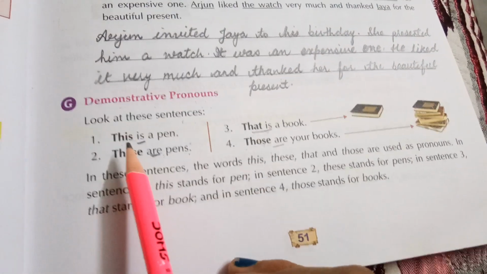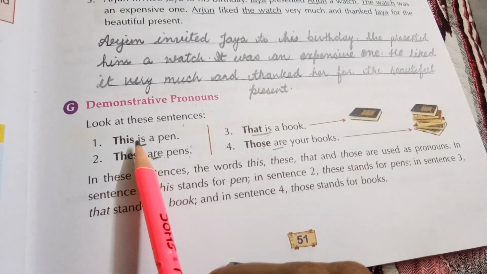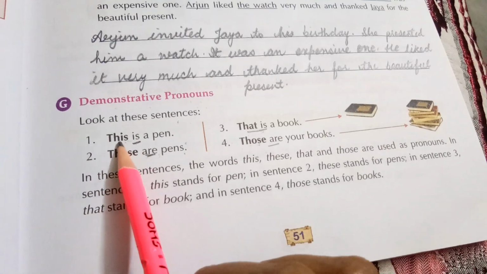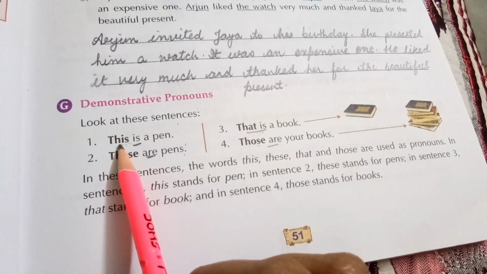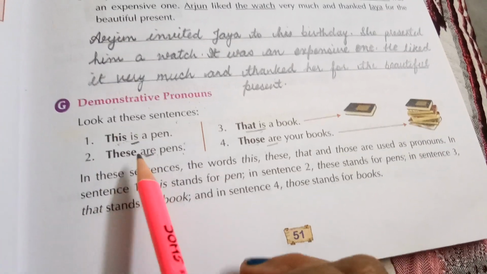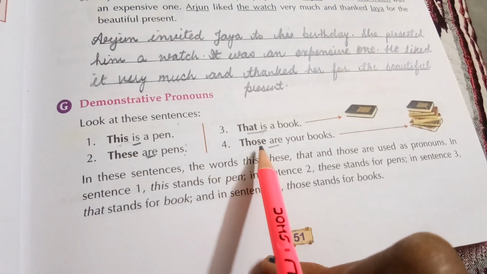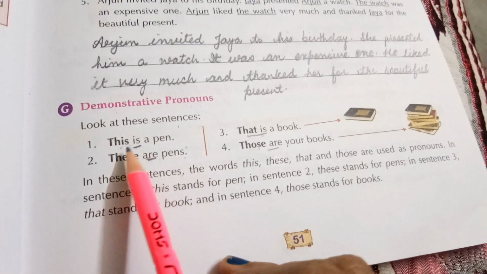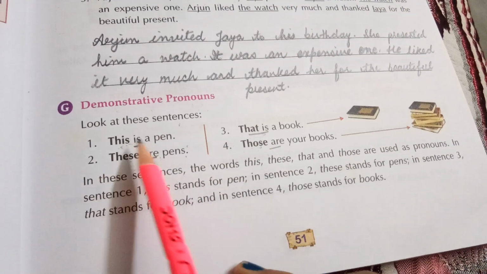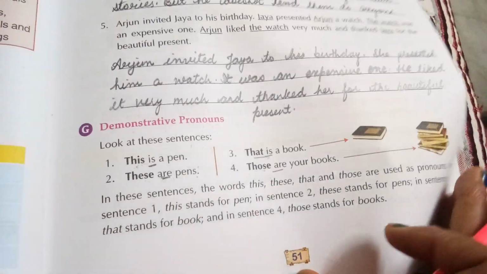If I say this pen, if pen is written with this, then it becomes adjective. Demonstrative adjective, I have told you earlier also. These pens, that then these word will become adjective. Those books, then those will become adjective. Here it is accompanied with a verb. That is why this, that, these, those, these words here are the demonstrative pronouns.